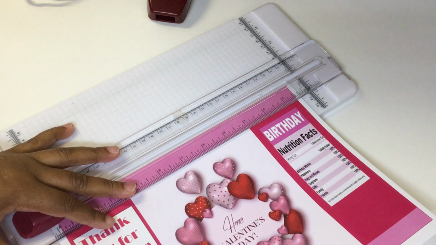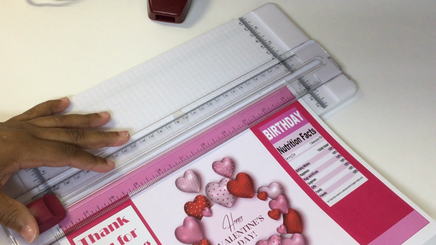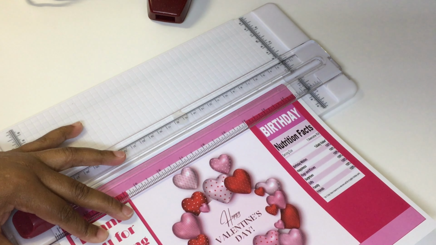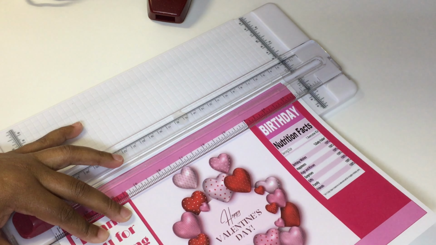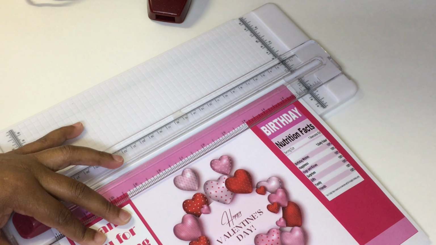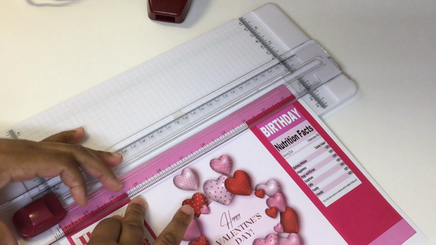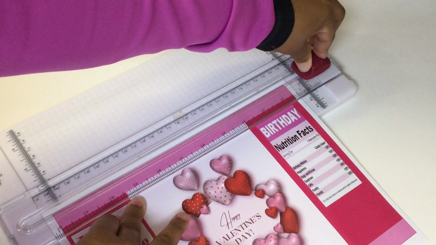I am using a paper cutter to cut the top and the bottom and one side of my chip bag. This is a paper cutter that I am using. You can also use scissors. Scissors will work just as good.